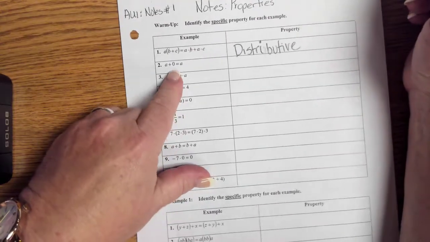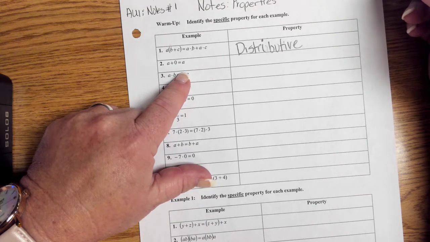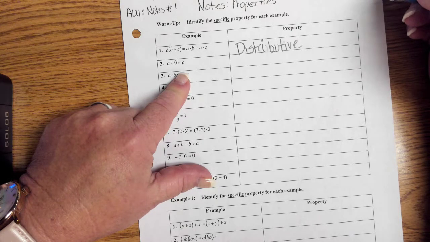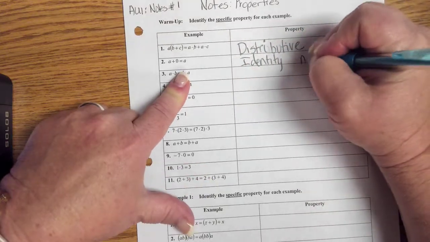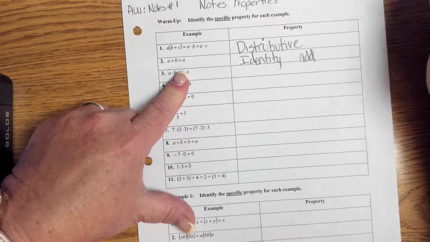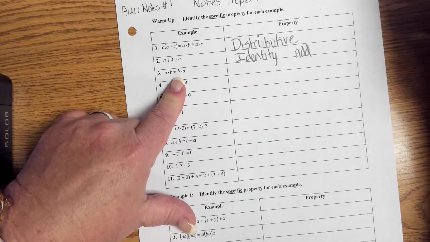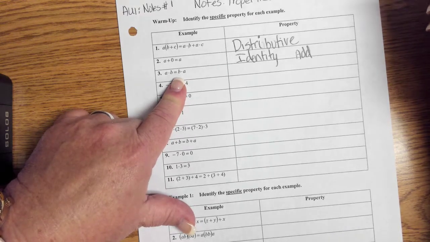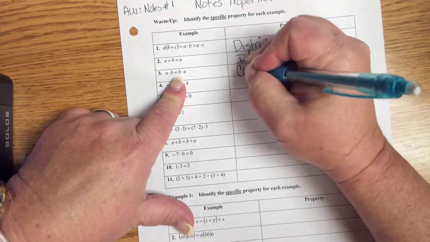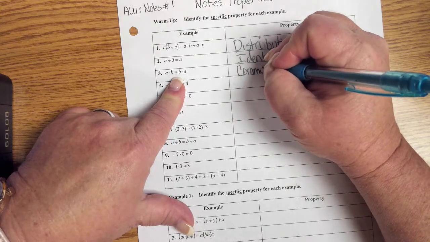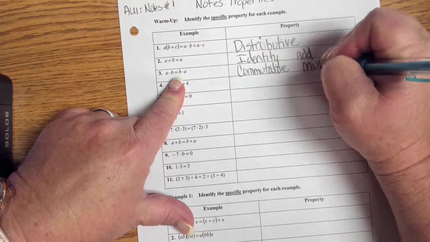Then the next one, what is that? If I add 0 to anything, I get the same answer. Identity of what? Right, so it's identity, and I'm just going to simplify this and put for addition, because I'm trying to use shorthand. A times B is equal to B times A. Which one was that? Commutative of multiplication, correct?